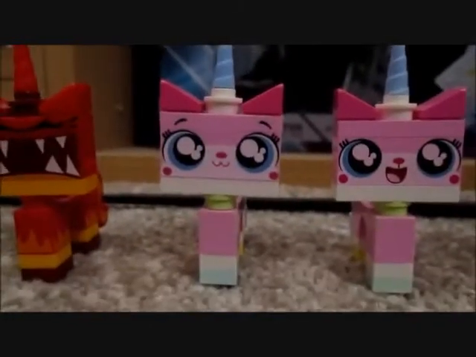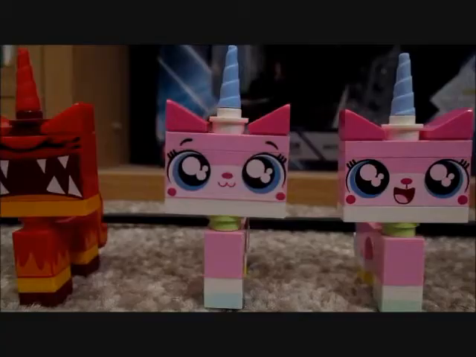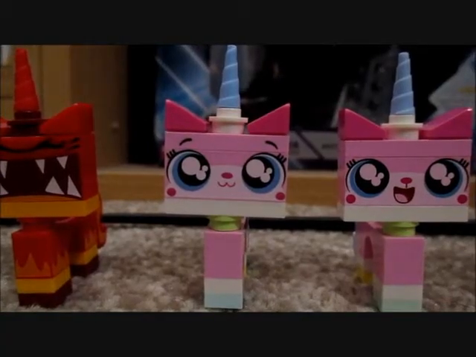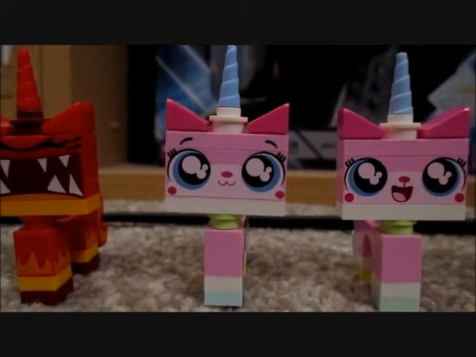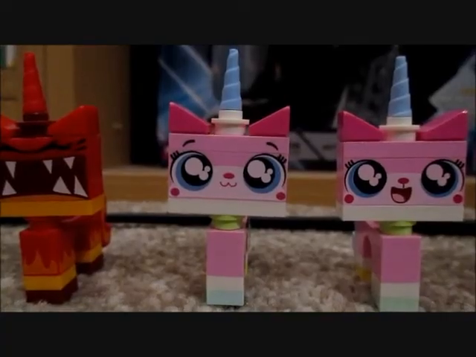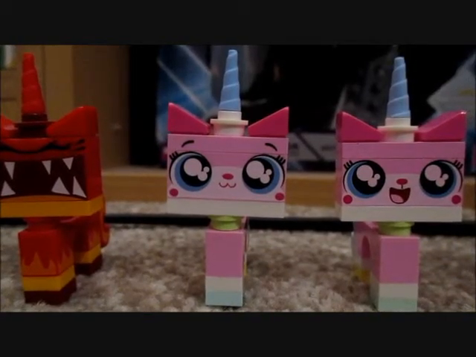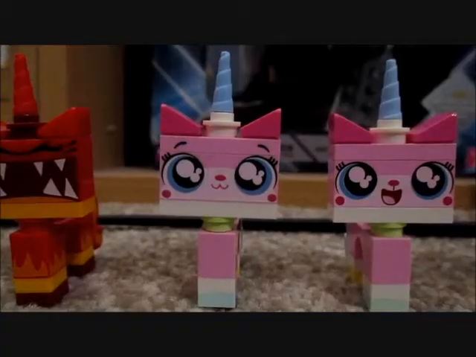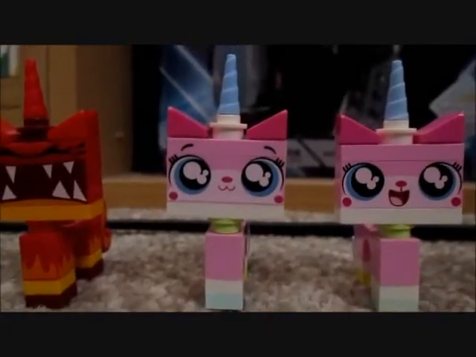And there's the Lego Dimensions Unikitty with a cute little face. I really love using this one. And this Unikitty is one I use for the channel art for my YouTube channel, because I think this is one of the cutest faces she's got.